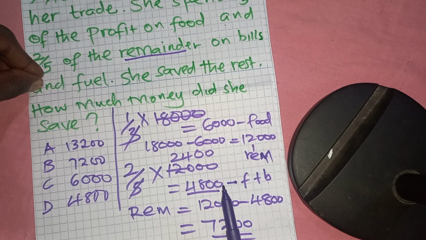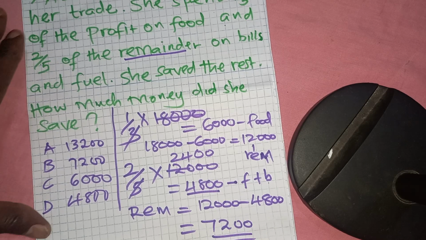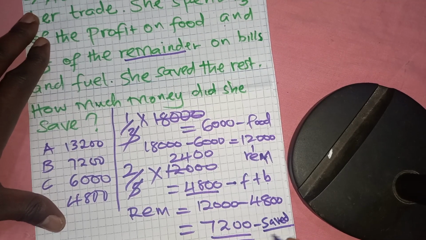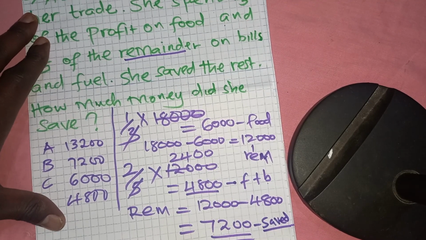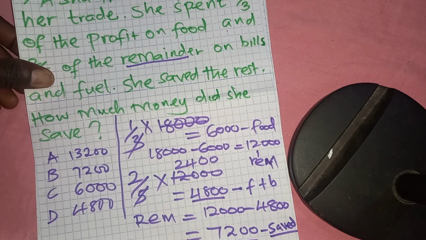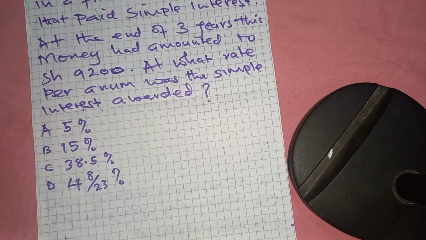Okay, now 4,800 was spent on fuel and bills. So what remained, you are going to say 12,000 minus 4,800, you get 7,200. And this 7,200 is what was saved, because you are told she saved the rest. Now this is the rest. Okay, so let us move on to our next question for today. That was KCPE 2017 question 43. Let us move on to our next question.